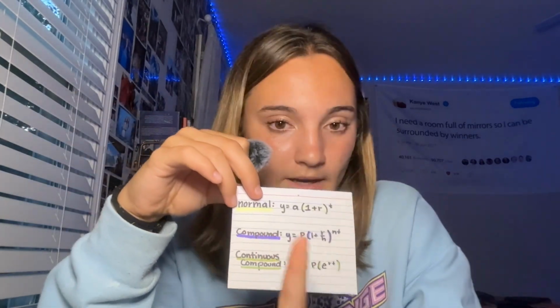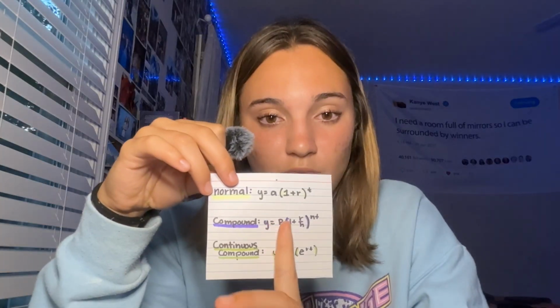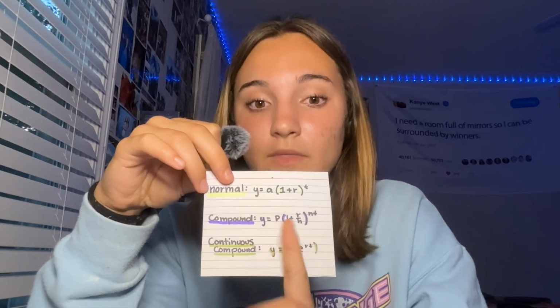So that is modeled by y equals the principal or the initial value times 1 plus the percent in decimal form over your increment of time, I believe. So if it's a month, it'll be 12, and then to the power of increments of time times years, I believe.